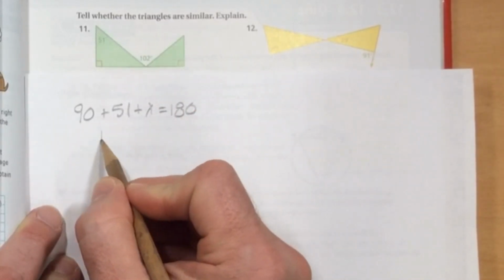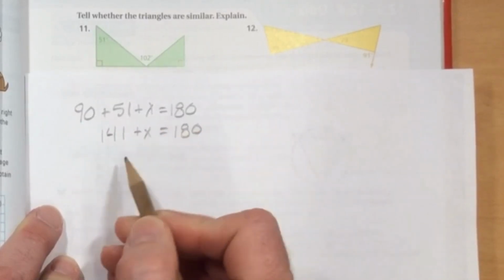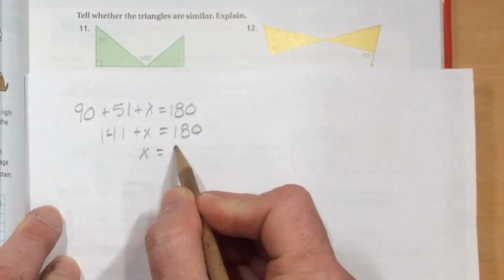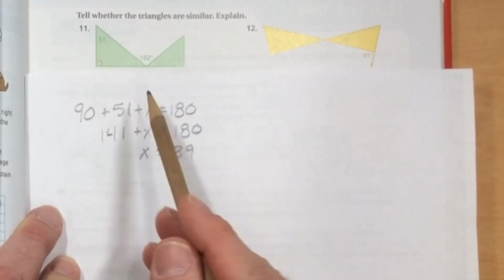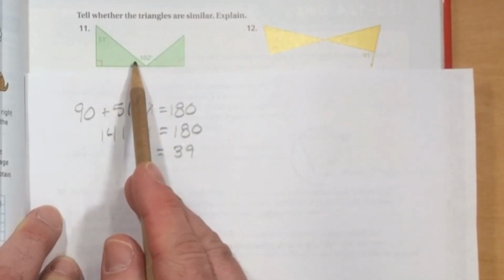Combine like terms to get 141 plus x equals 180. And now we know, subtract 141 from each side. X has to equal 39. Well, we also know that this is going to equal 180. So we know this is 39.